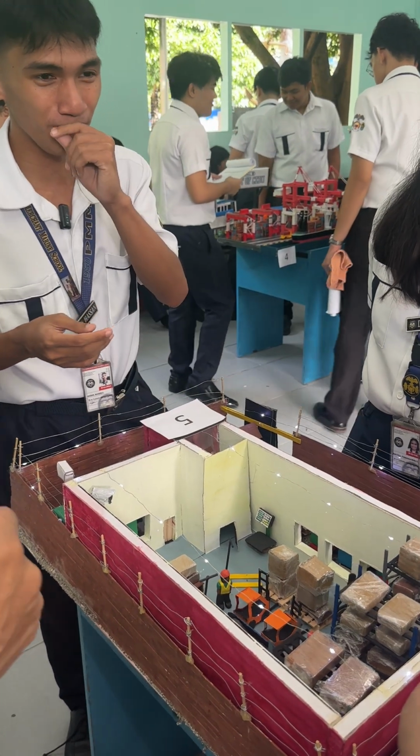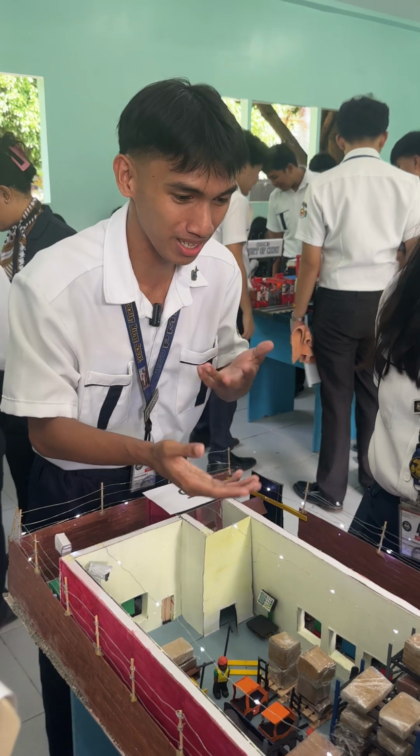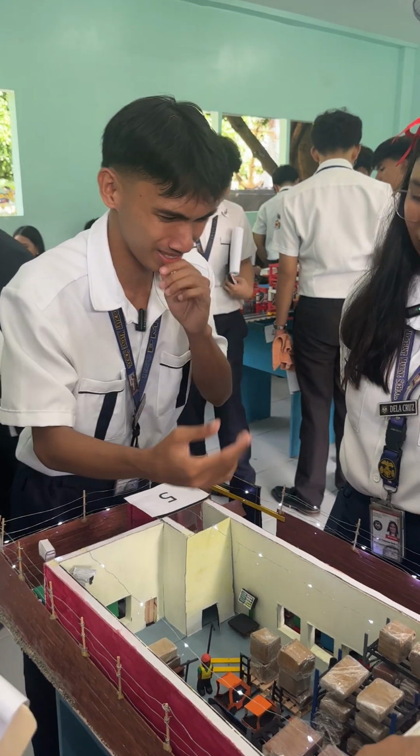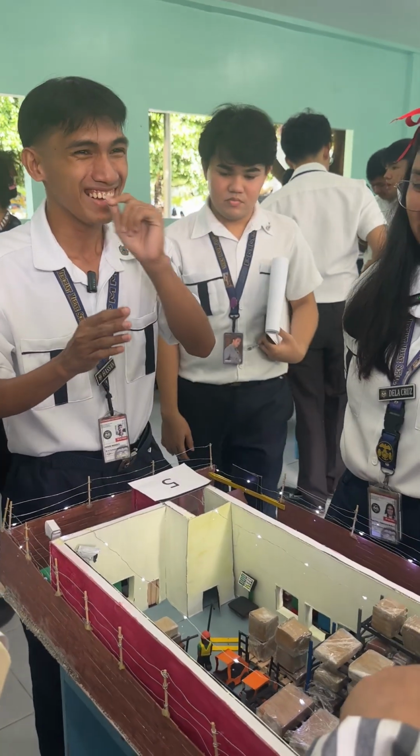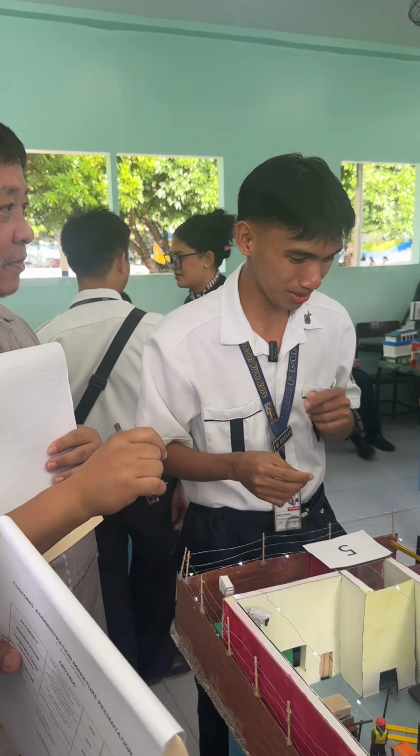Although we also have a perpetual counting system, yes. But for this distribution center, we use barcodes. Yes, sir.